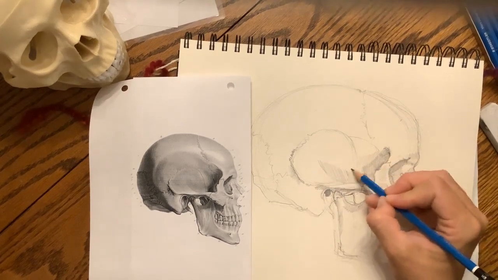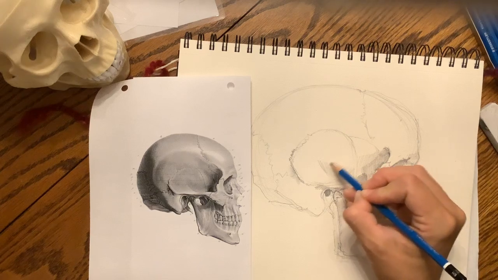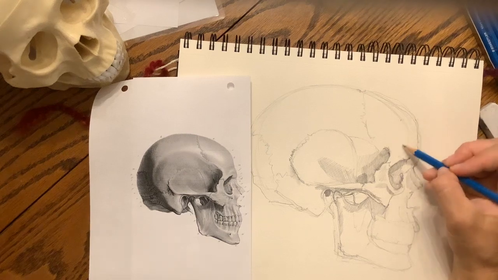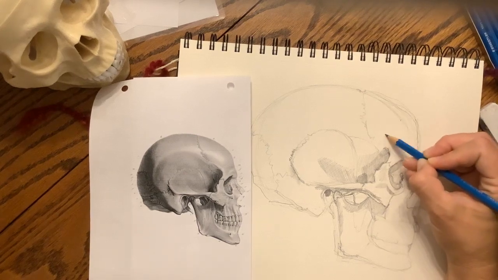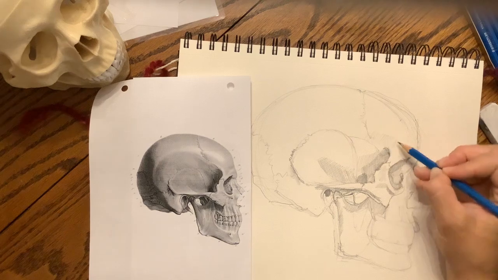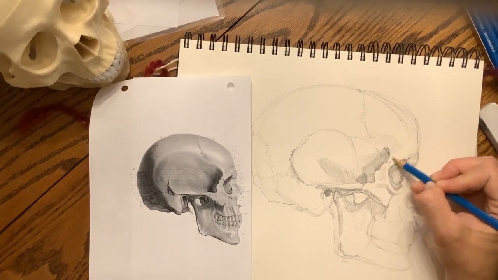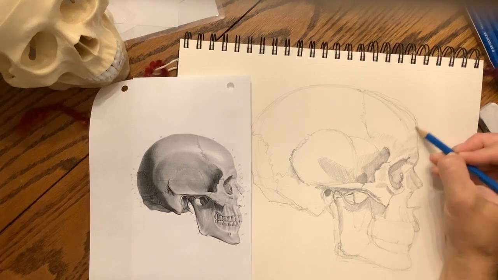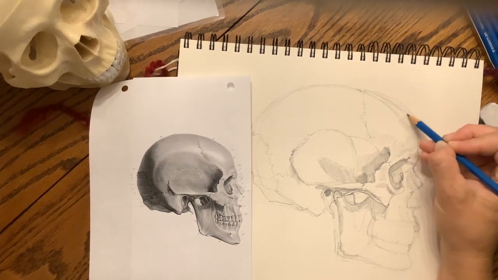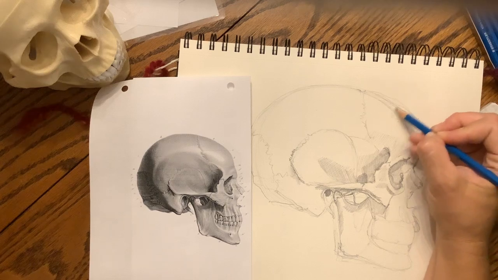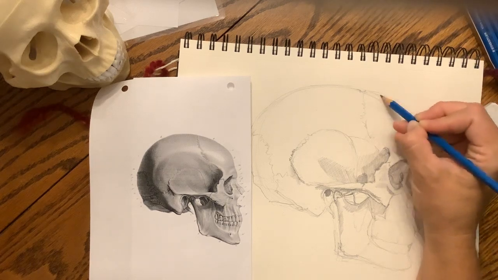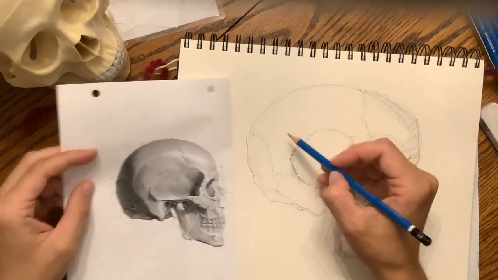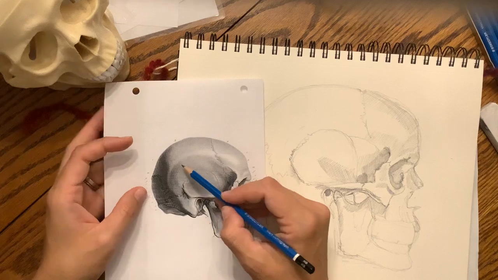Now we got the temporal bone. And we got this ridge here.